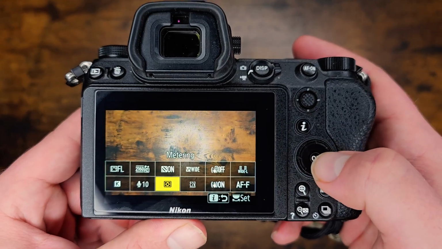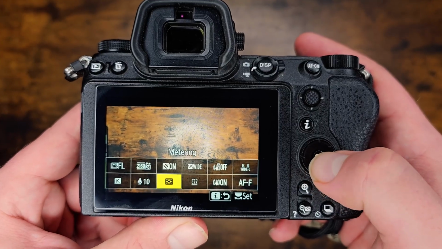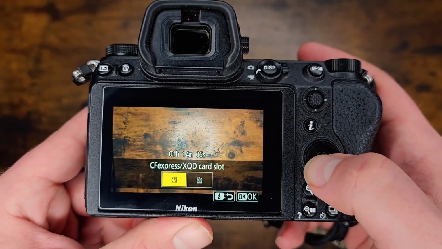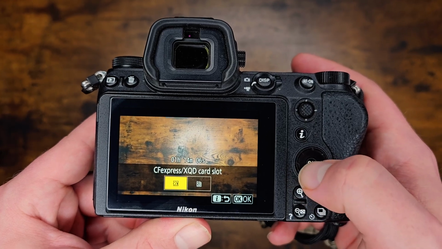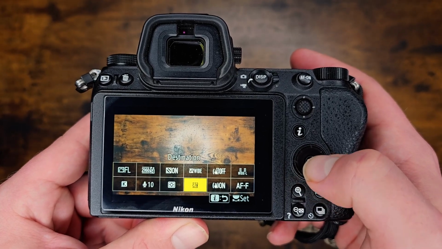All right, metering, just keep this on matrix metering, that's fine. Destination allows you to choose which card slot is going to get the video file. I like to use CF Express because it's faster to transfer to my computer.